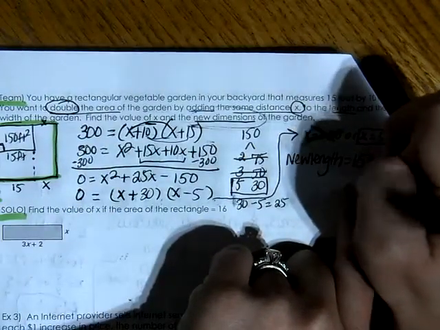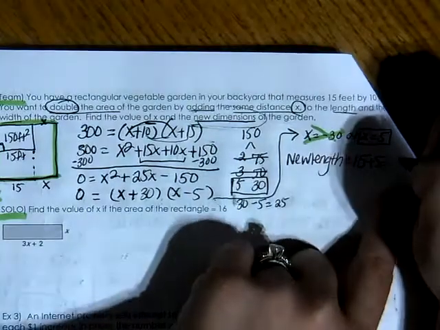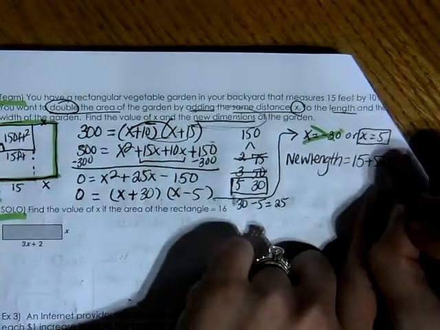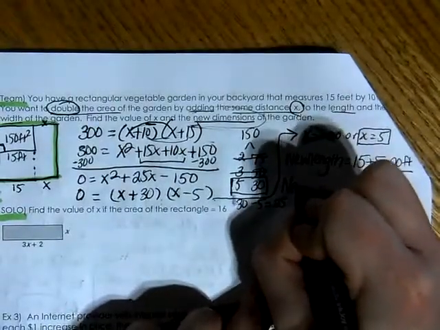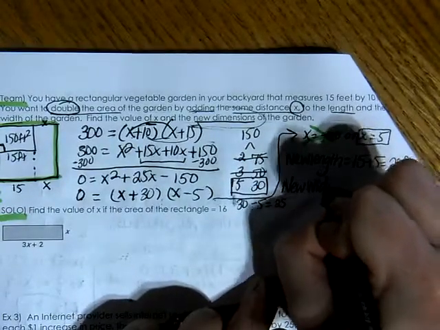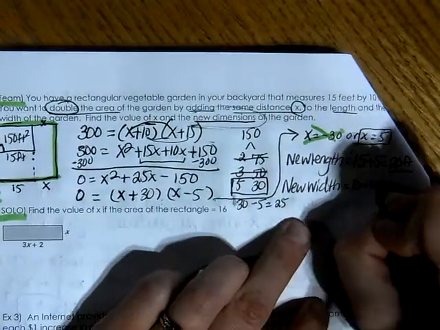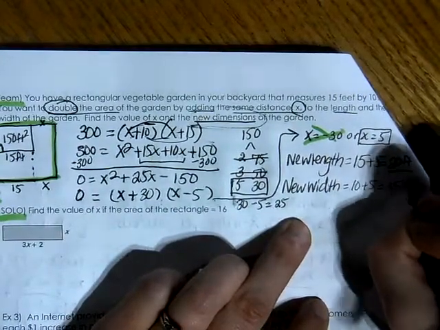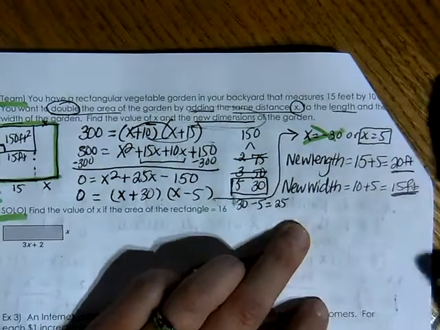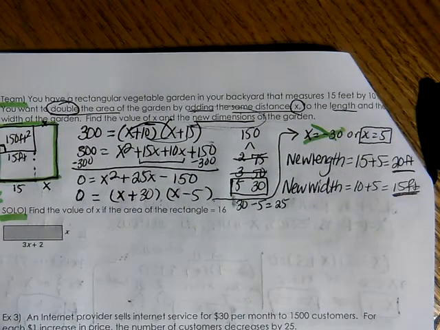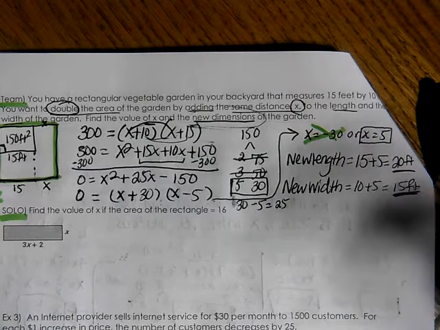So that's going to be 15 plus 5, which is going to be equal to 20 feet, keeping my units. And my new width is going to be equal to 10 plus 5, which is 15 feet. Now, if you flip-flop those, it's perfectly fine. Just as long as you have those numbers of 5, 20 feet, and 15 feet, you're totally fine with that.